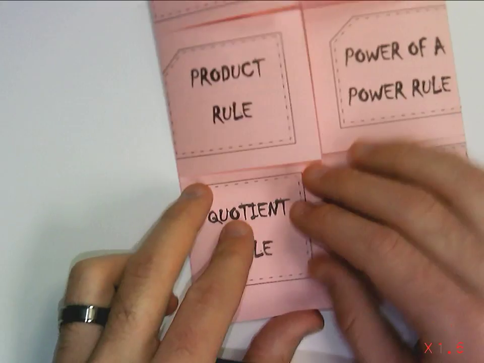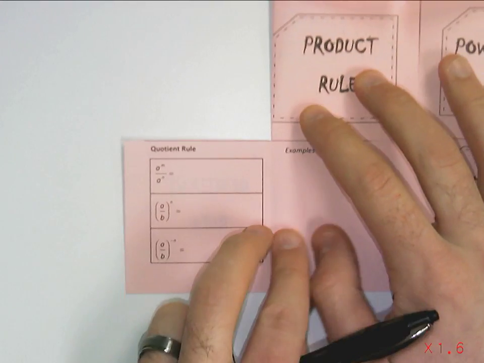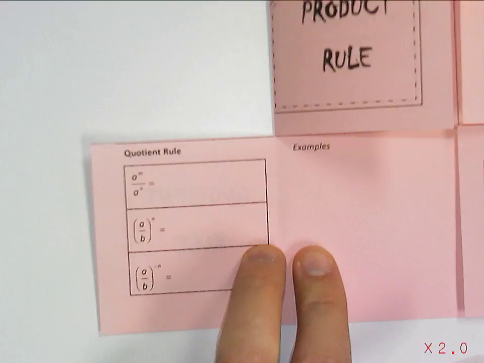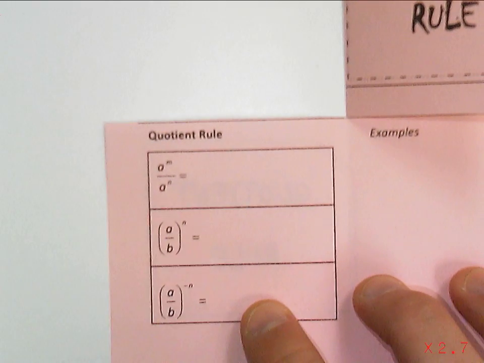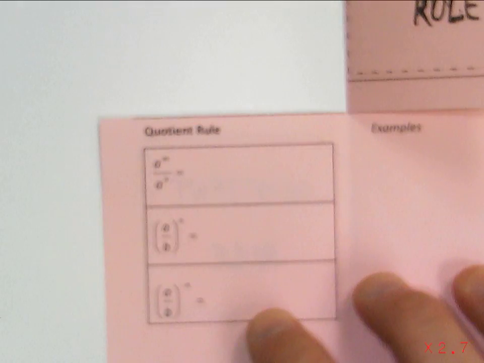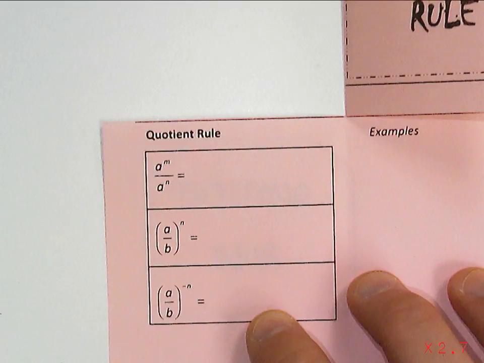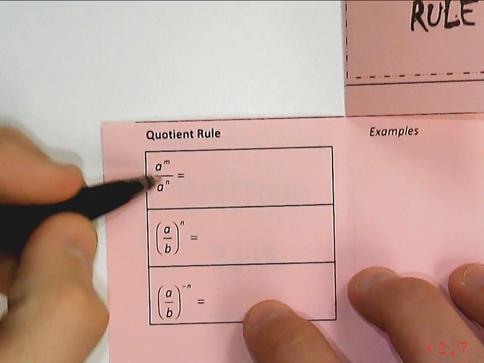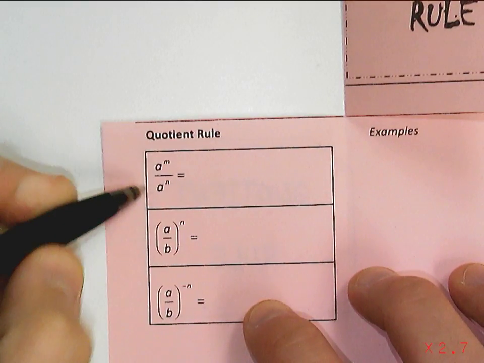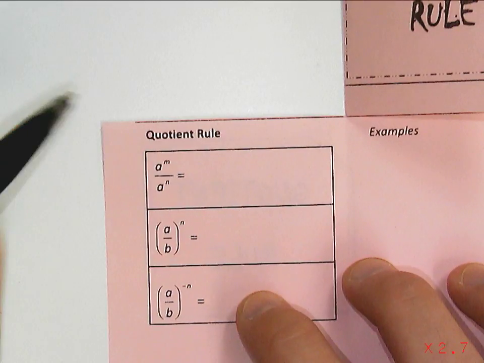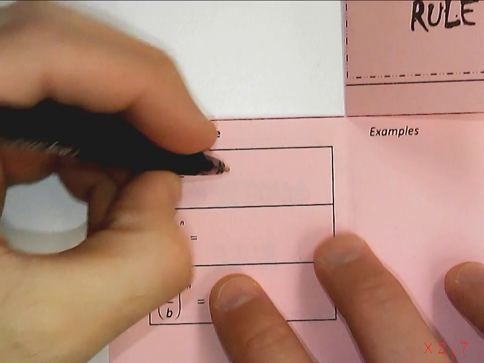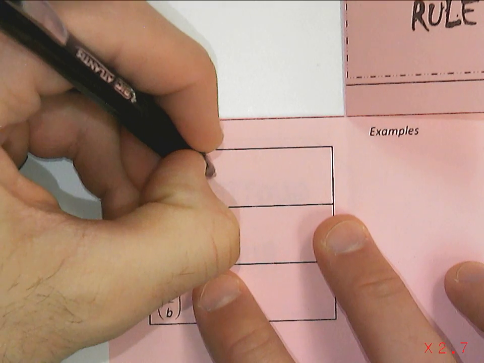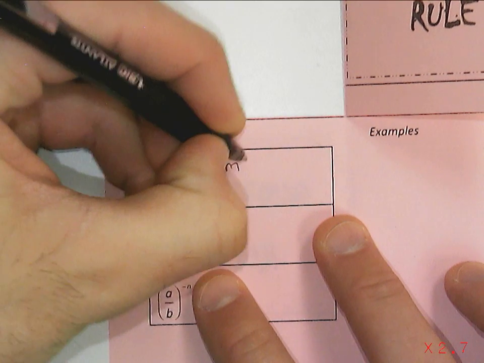Alright, then let's move on down to the quotient rule. There are a couple different versions of it here, which I'll explain in a second. The general rule you'll typically see is, if I have a to the m divided by a to the n, the same type of bases, same letters as variables, it tells me I need to subtract those exponents. So I'd have a to the m minus n.